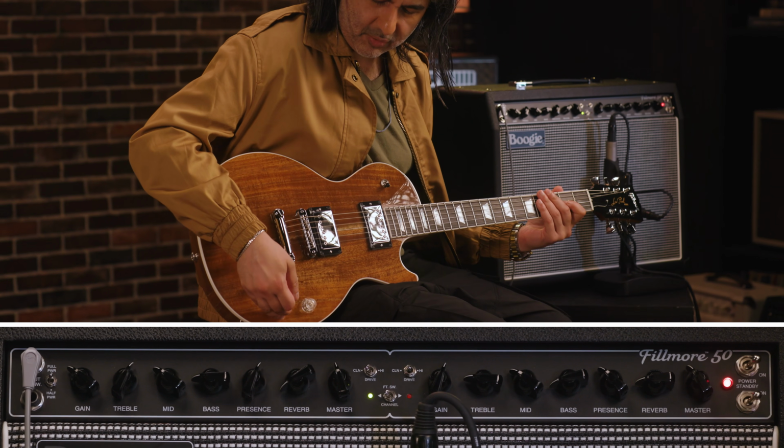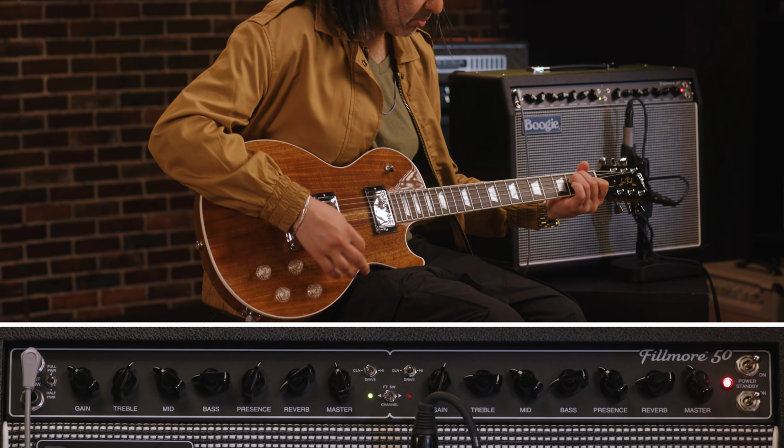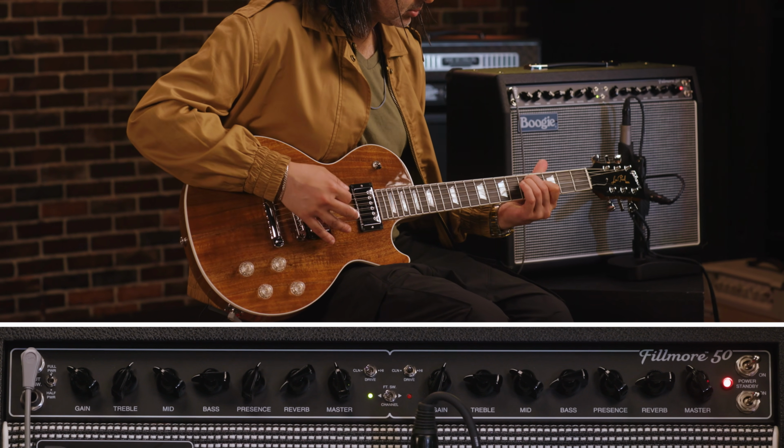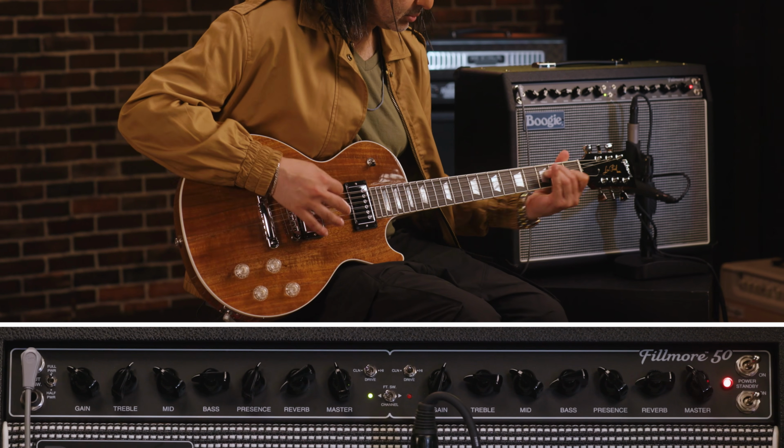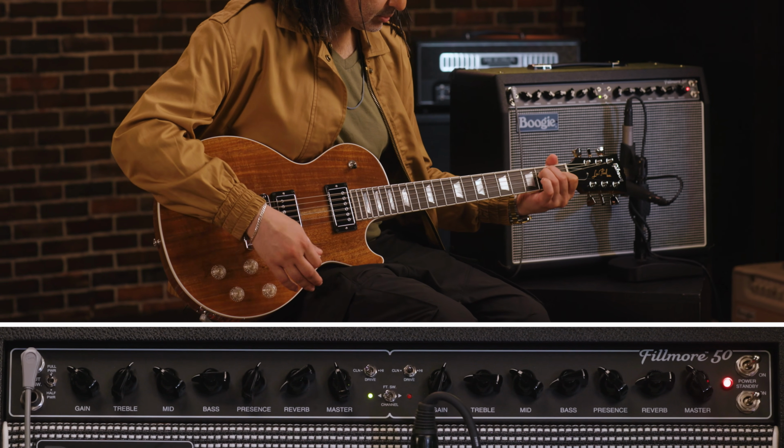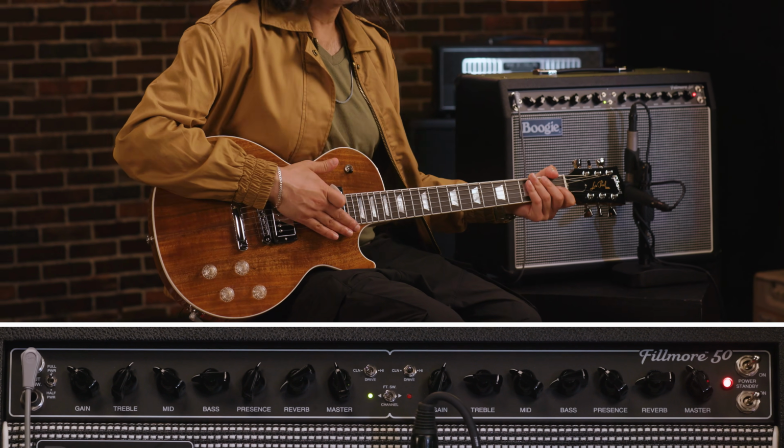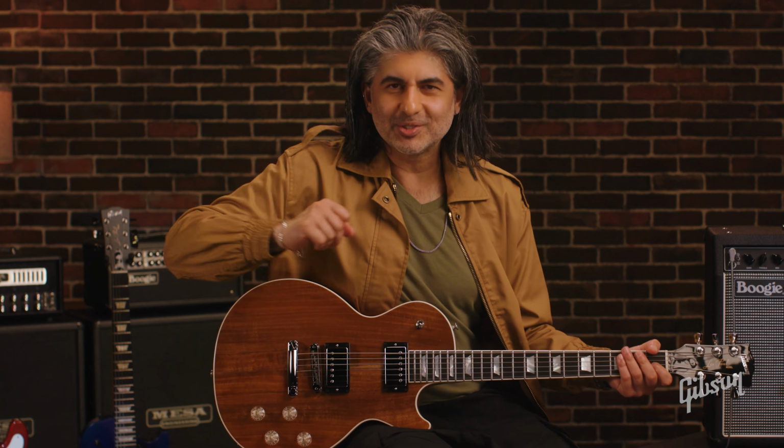I can go darker if I want. And that should also apply in a P90 or single coil situation.